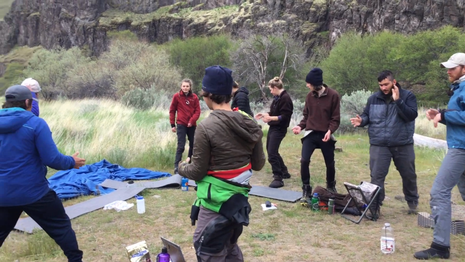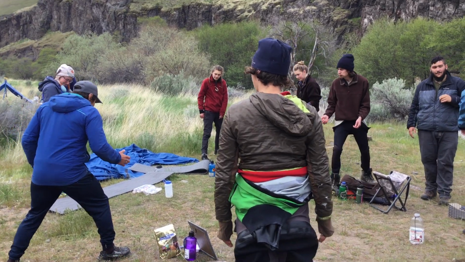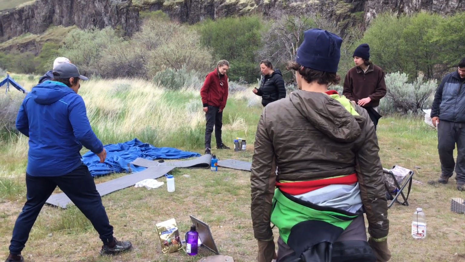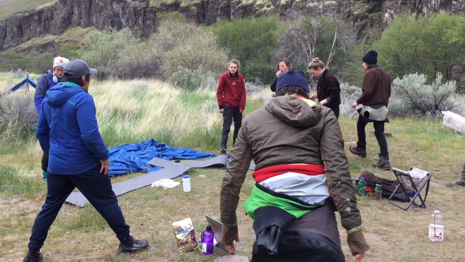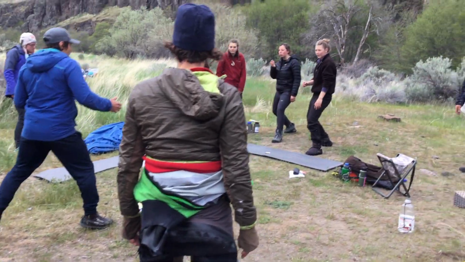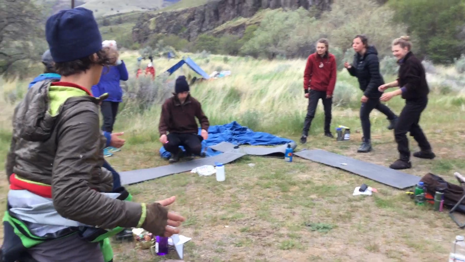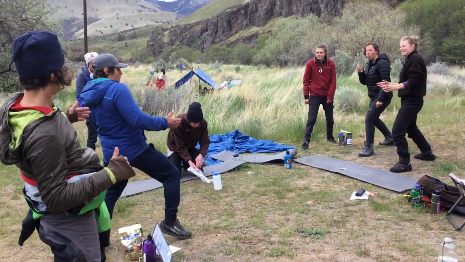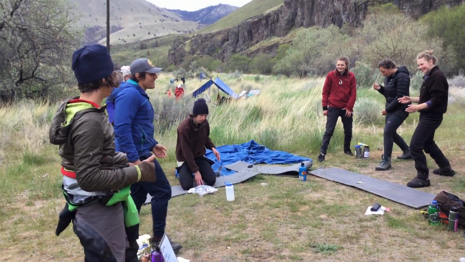So my back leg is slightly offset from my right. It's in a nice low, bendable stance so I can drive. And you're just driving into the person as you come up with it.